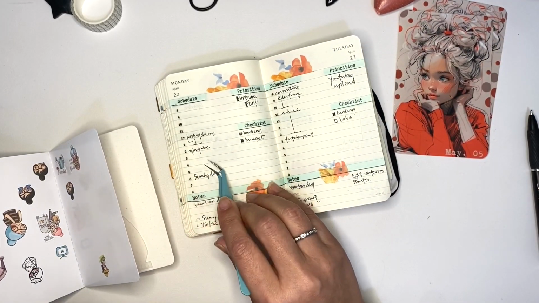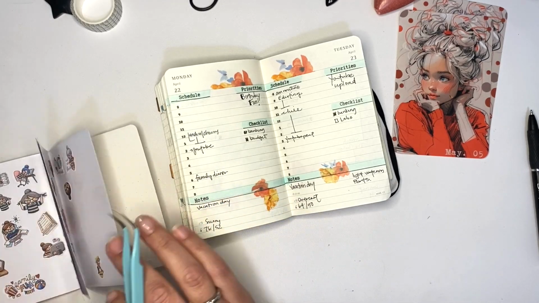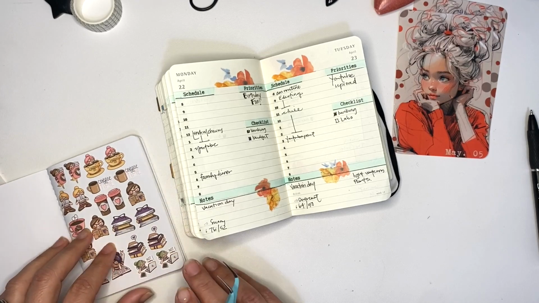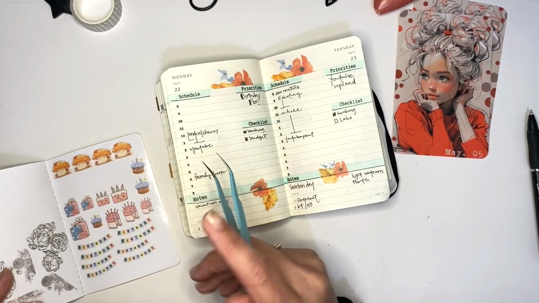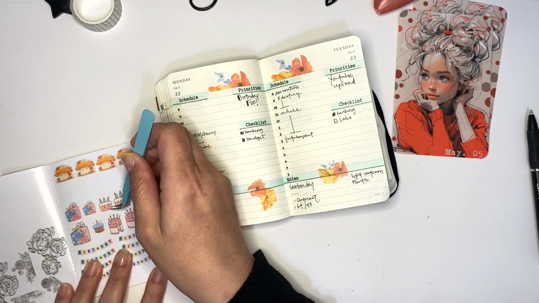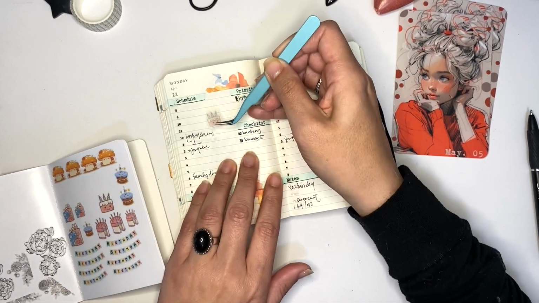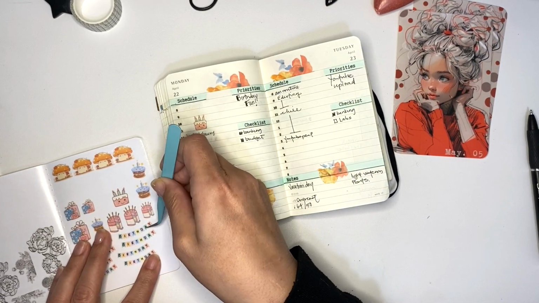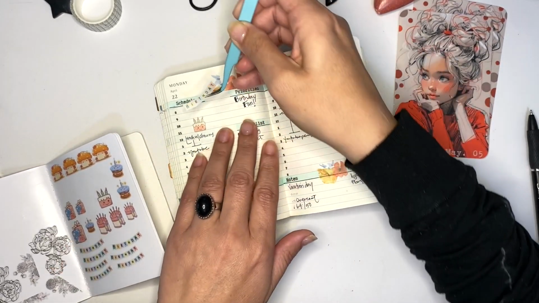Lunch with Crispy. Oh, this was my birthday. Let's see if I have any birthday stuff in here. I think I do. All right, there's some cute. So we're gonna do this small little cute thing, Lunch with Chrissy. Had such a good time. Let's do a birthday banner here.